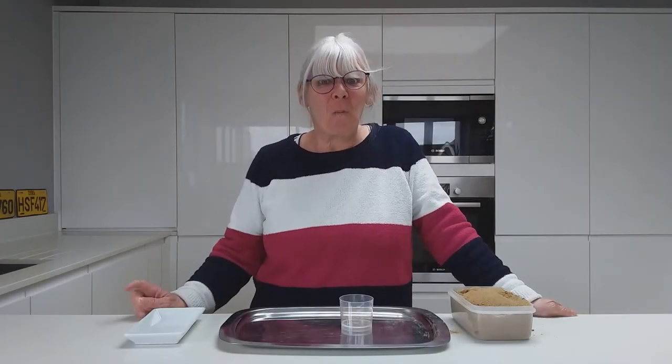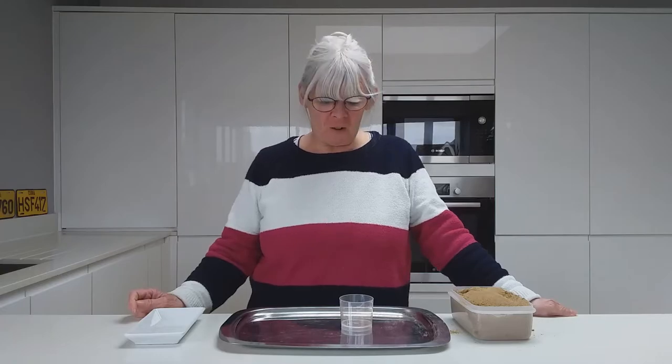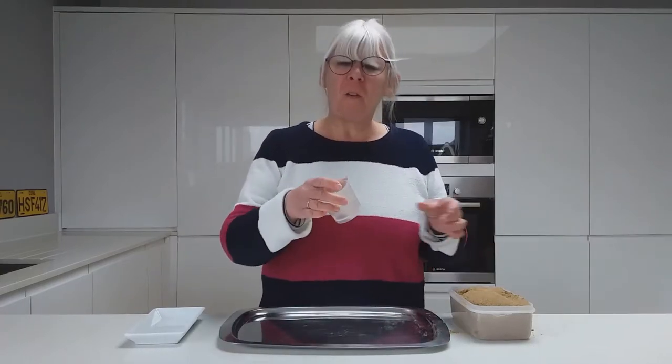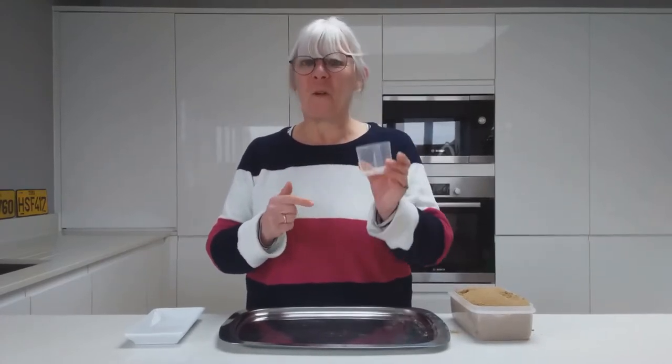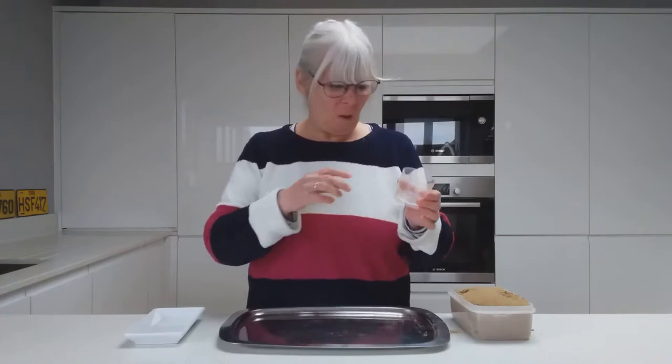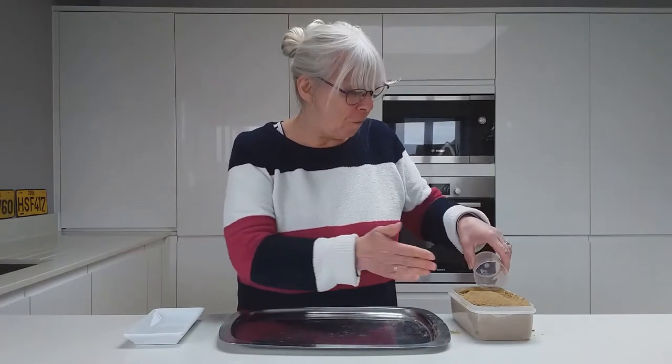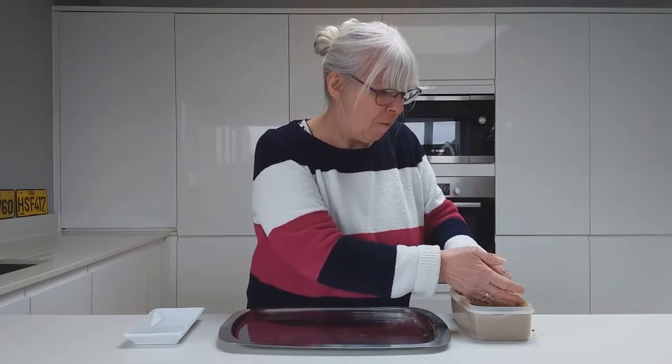Hi there. This morning I've got a bit of a challenge. I am going to see if I can count the number of grains of sand it would take to fill this cup. Do you think I can do it? Well, let's give it a go. Let's fill it up and see if I can count them.